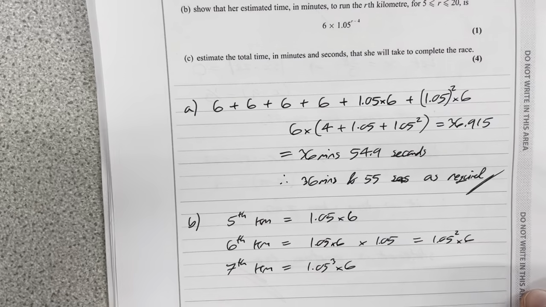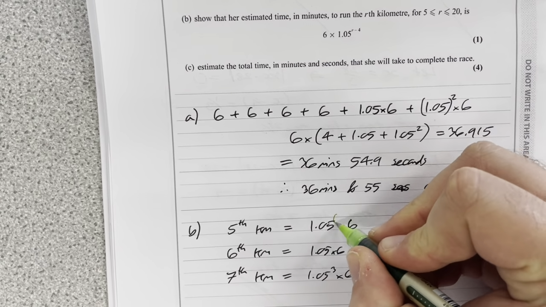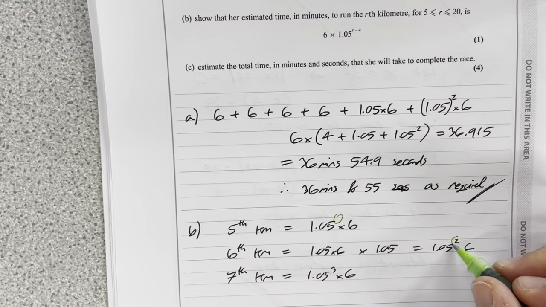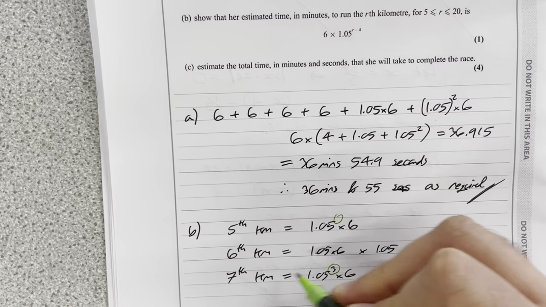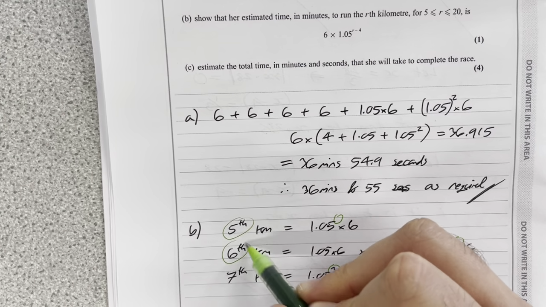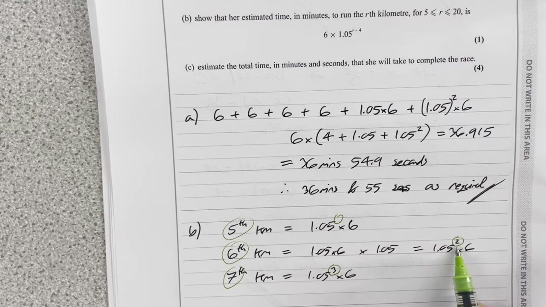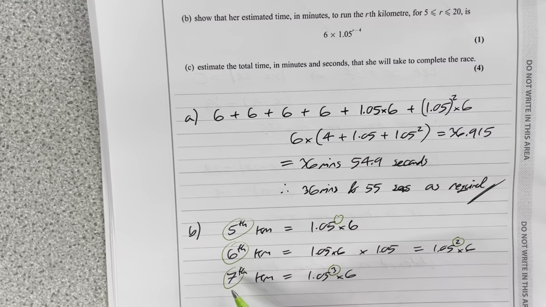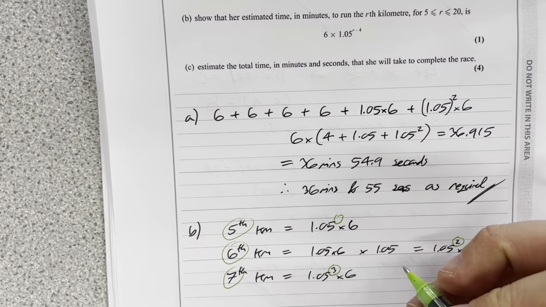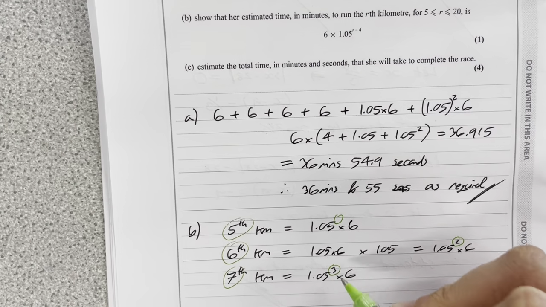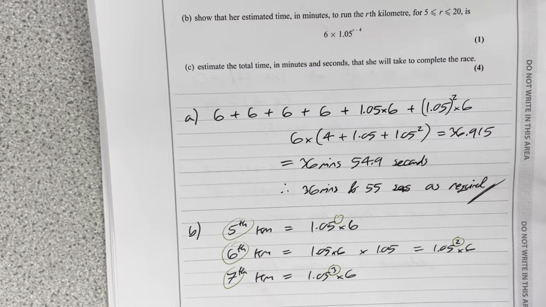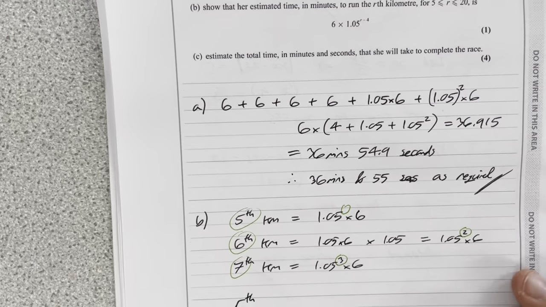And we need to notice that the power of the 1.05 is 4 less than the value of the kilometre. So here the power is 1, and that was the 5th kilometre. Here the power is 2, that's the 6th kilometre. Here the power is 3, that's the 7th kilometre. So this exponent is 4 less than which kilometre it is.